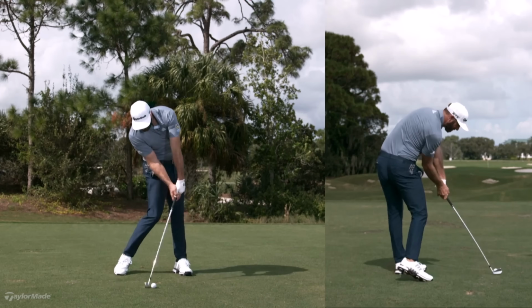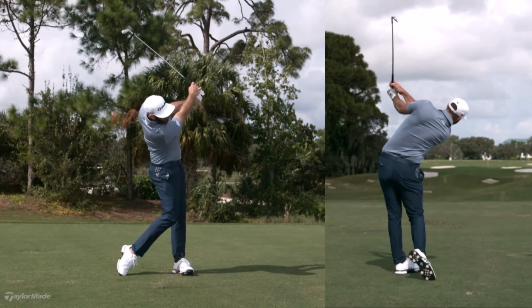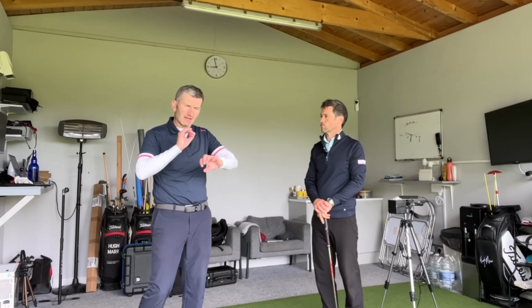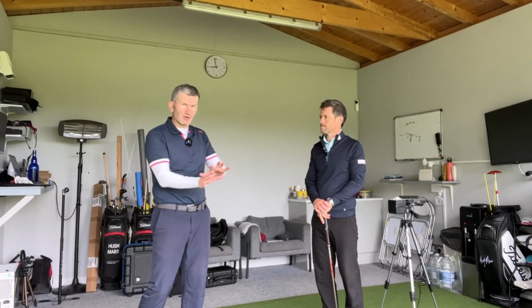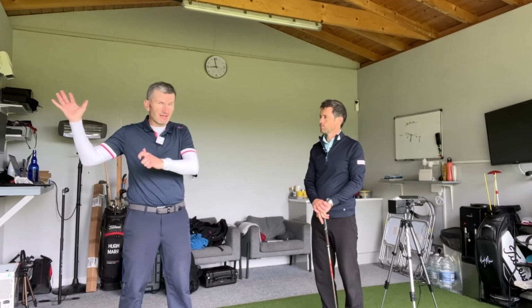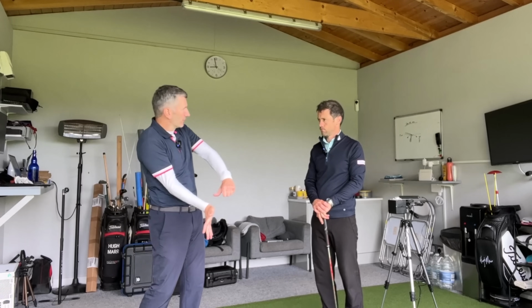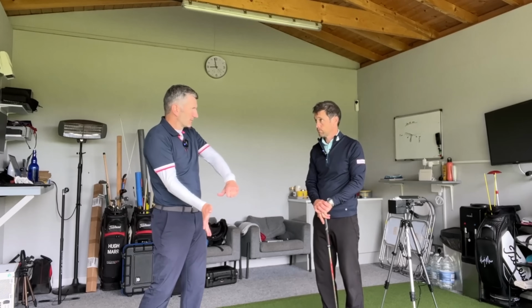So if you want to create shaft lean, I mean, if compression has been an issue and you want to create shaft lean and that lovely ball first then ground contact, one way to go would be have a slightly stronger grip, a stronger club face, and that will encourage you to self-organise the club into that handle forwards at impact. Absolutely right.